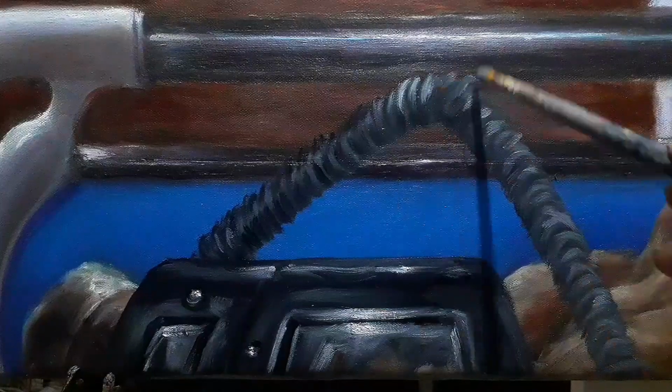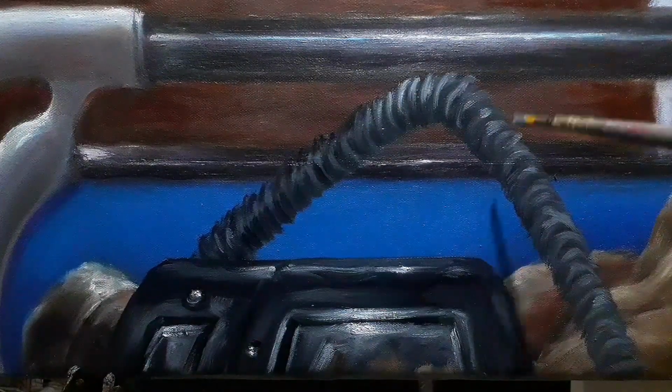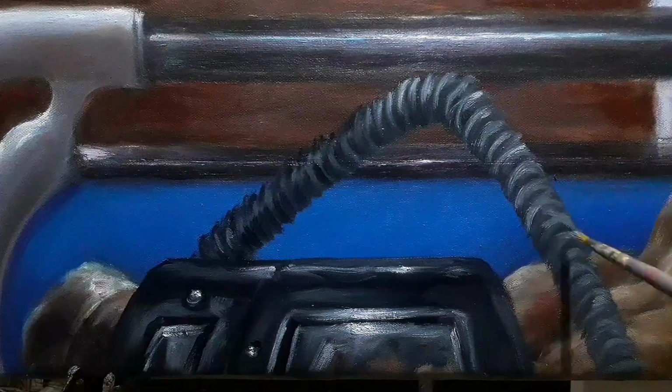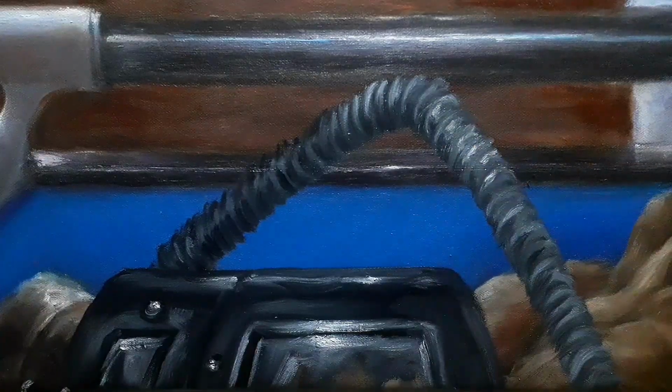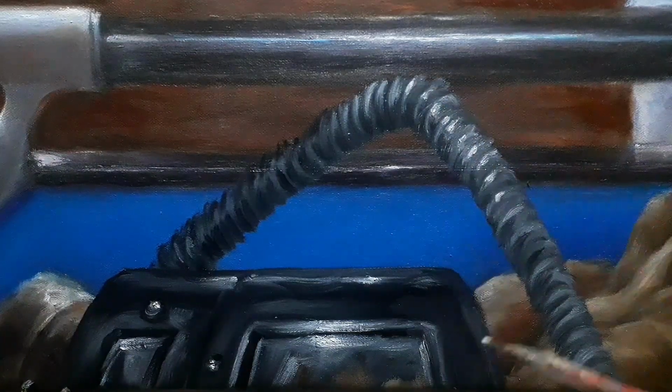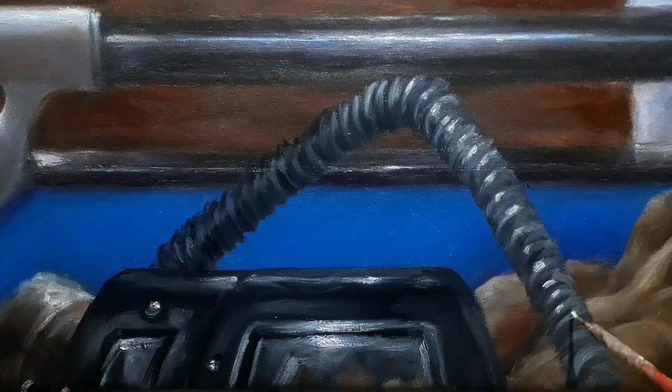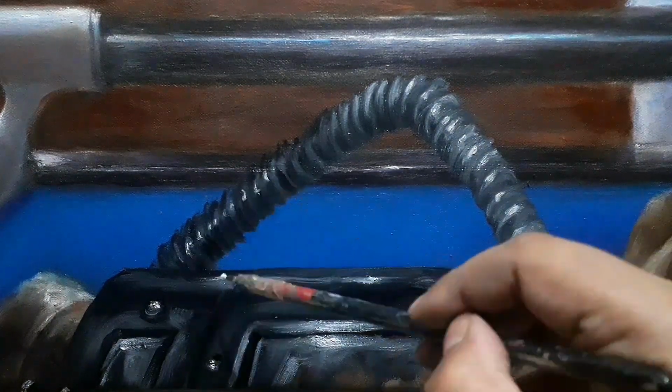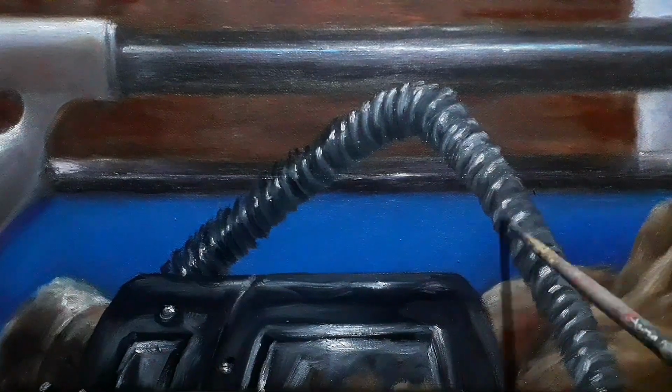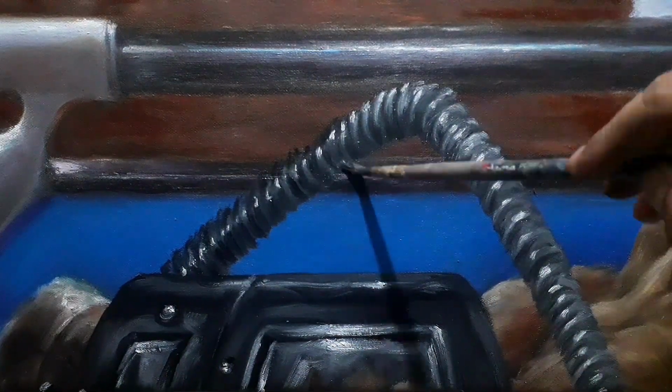Now I'll be dealing with the highlights, and I've started with the top section because that is receiving the maximum amount of light, and the underneath section will have reflected light, and these are super highlights, just spots and nothing more, and some definition with blackish paint. And here is the final touch with some straight highlighting and a slight bit of correction to the shape.